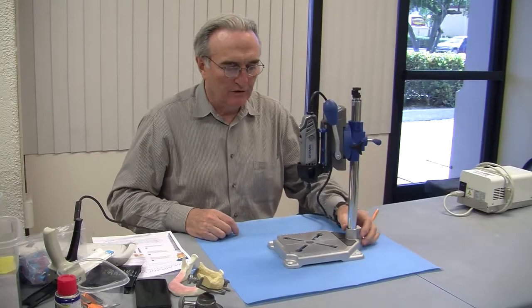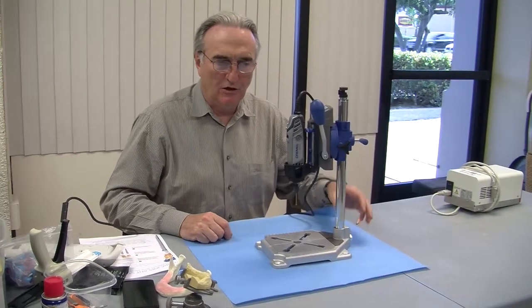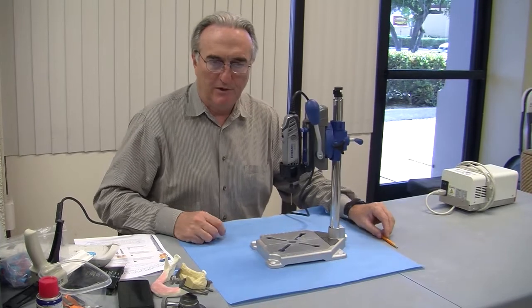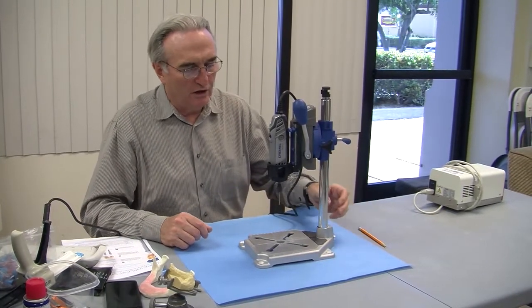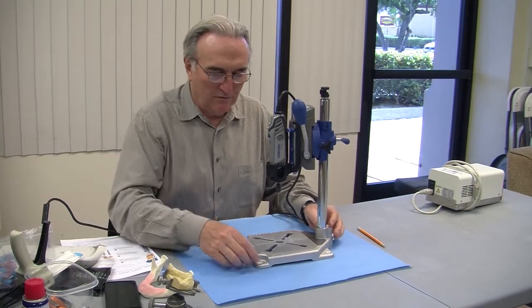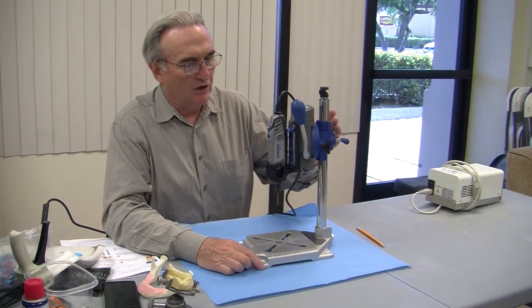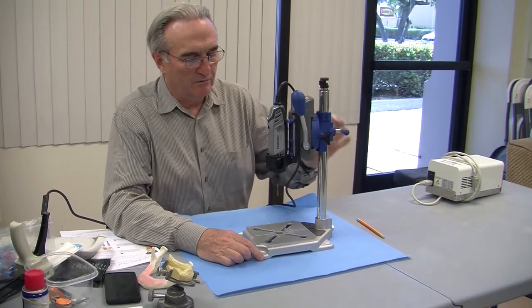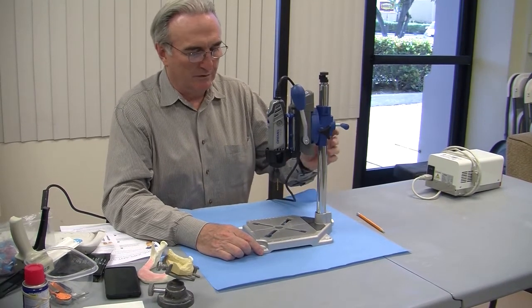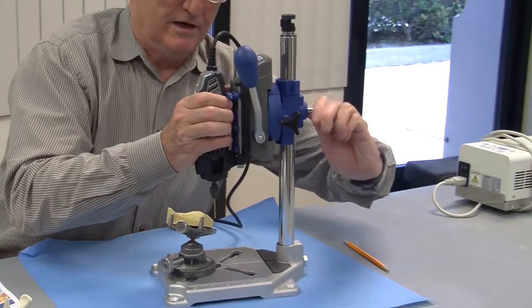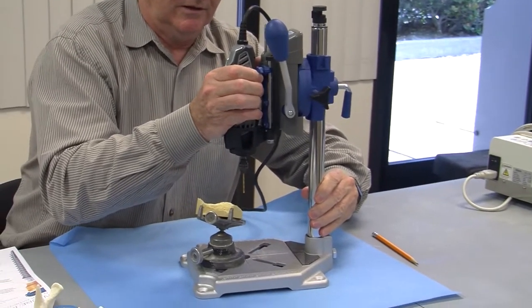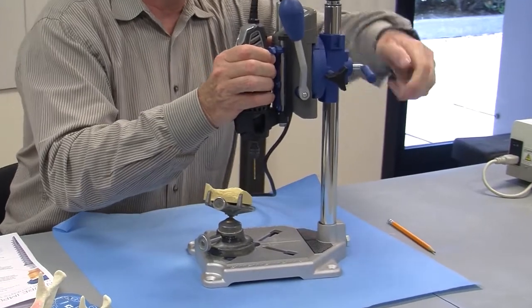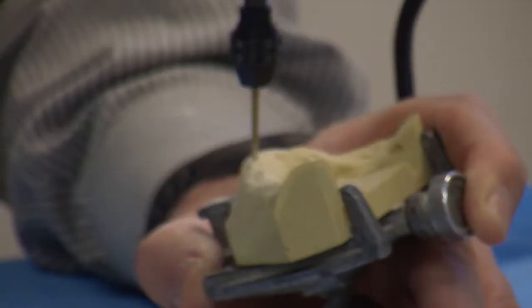In order to achieve a parallel placement of implants and parallel locator attachment placement, we are using a very low-end press drill by Dremel. So we adjust the height to be able to reach properly.